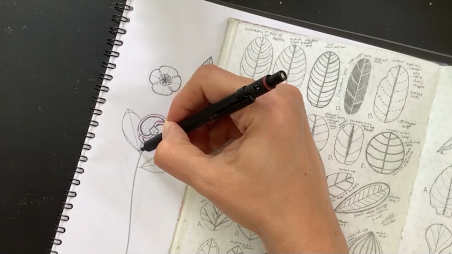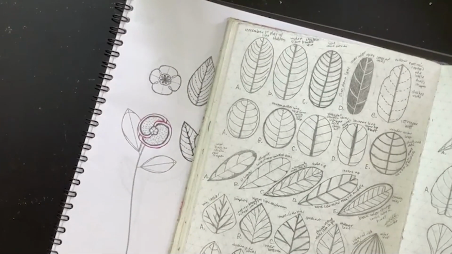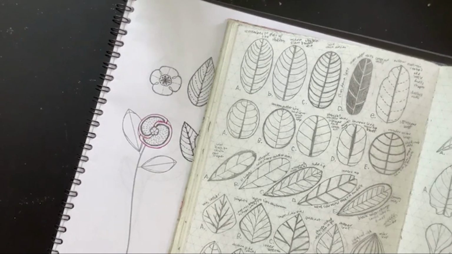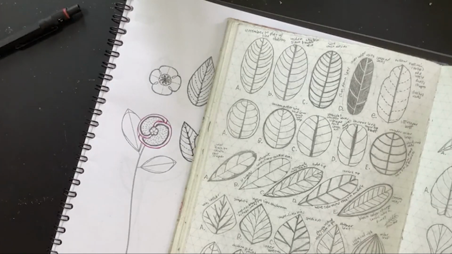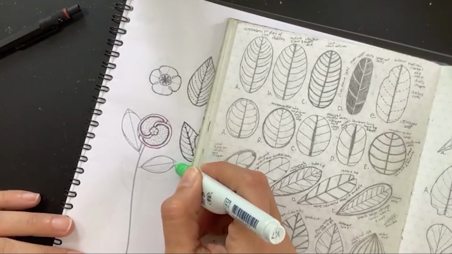I wish I had liquid paper. Do I have liquid paper? I think I have liquid paper somewhere in here. Yes. I hate to use liquid paper, but just so that this is our erasing.